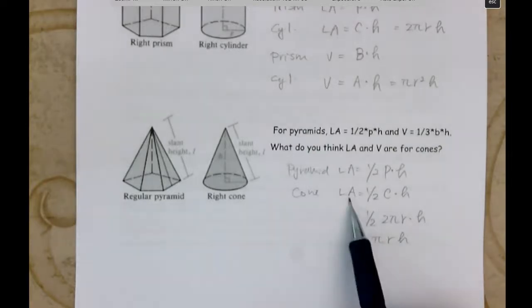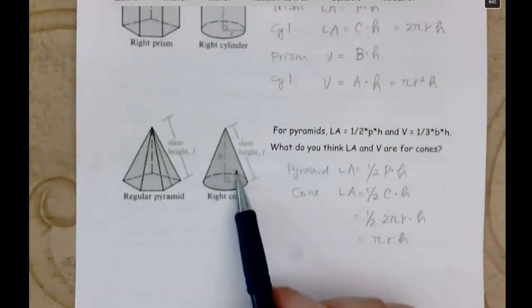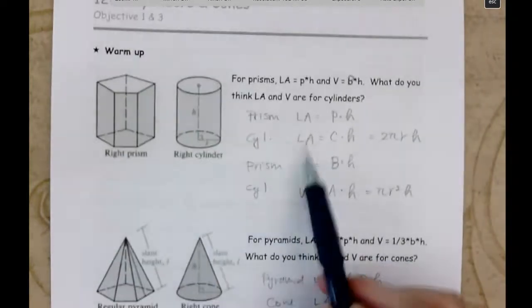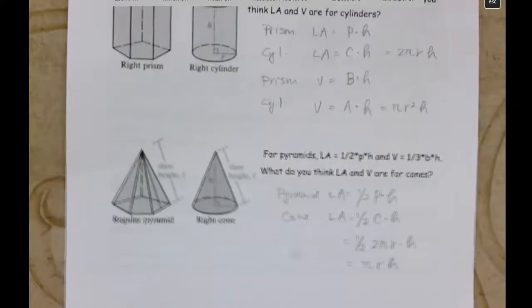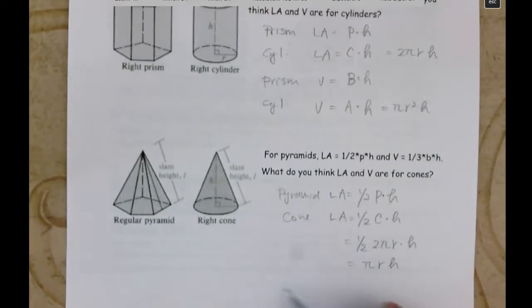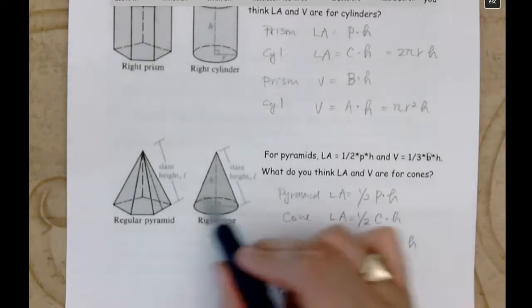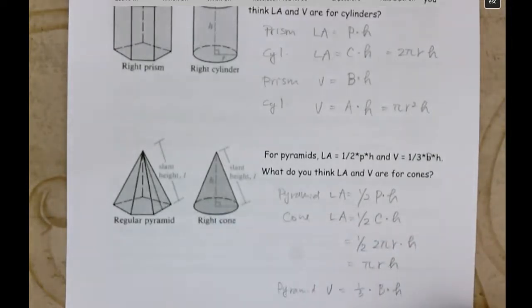Lateral area, not the total area. Total area is this plus the area of the base, right? And for this, the total area is lateral area plus 2 circles, right? That would be total area. Okay, so that makes sense, right? And for the pyramid, volume is 1/3 of base area times height. And for cone, volume is 1/3 of the area of the base, so that would be area times height. So 1/3 of pi r square h.